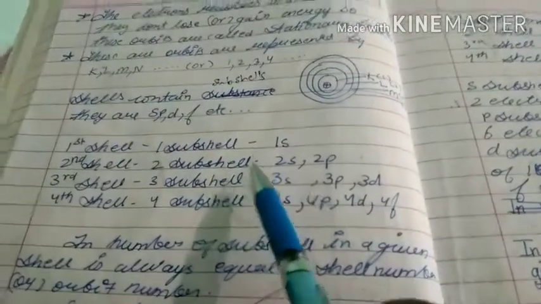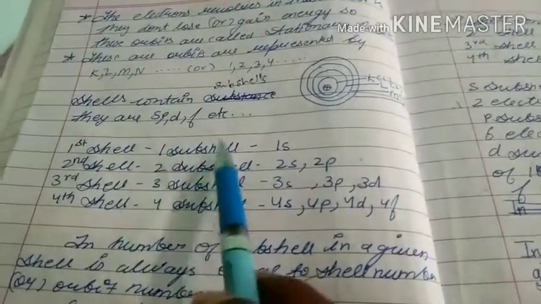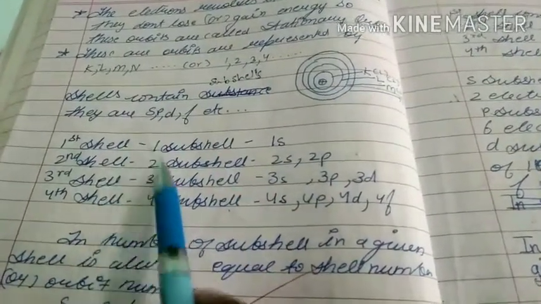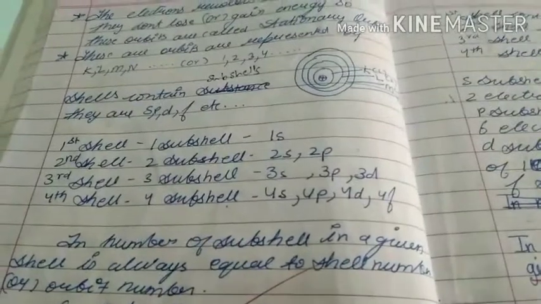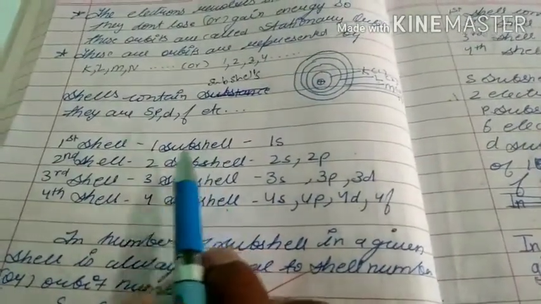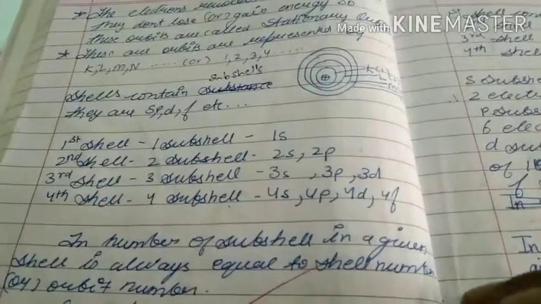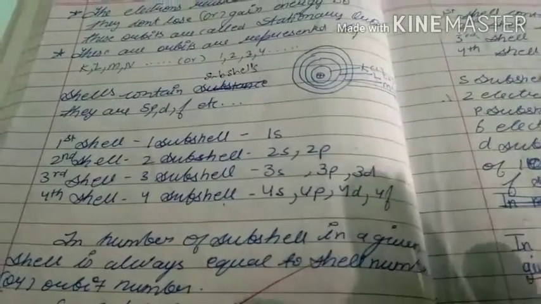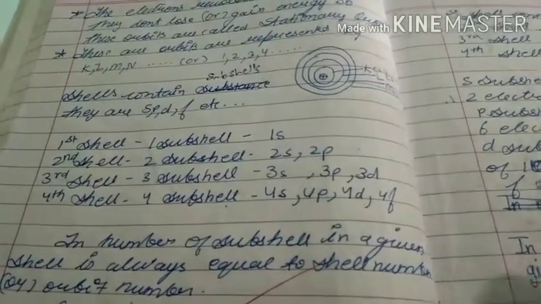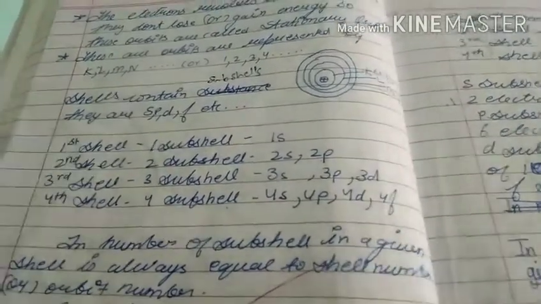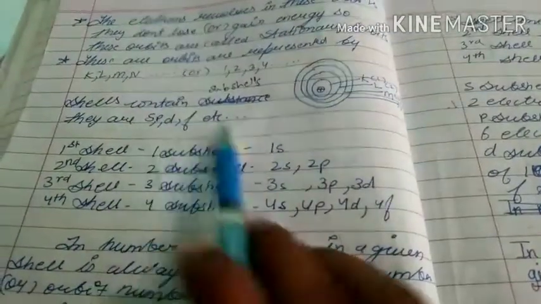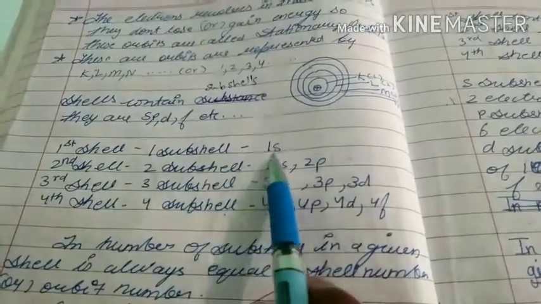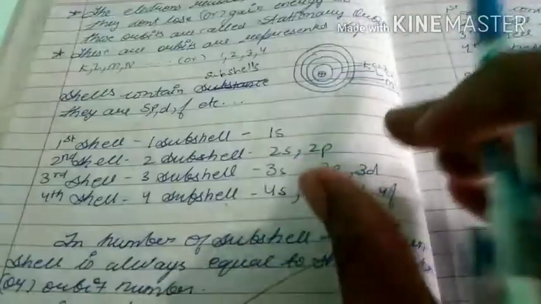What is the point here? The number of subshells present in a given shell is equal to the shell number. I repeat once again, the number of subshells present in a given shell is equal to the shell number. If the shell number is 1, it contains only one subshell. If the shell number is 2, it contains 2 subshells. If the shell number is 3, it contains 3 subshells. So what are the subshells? s, p, d, f. These are very important points, please remember.